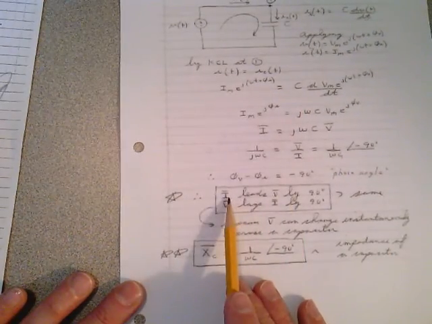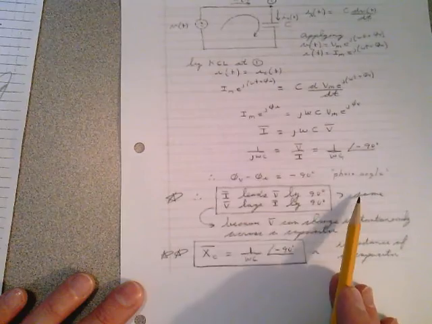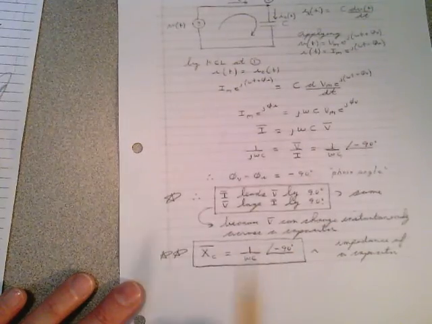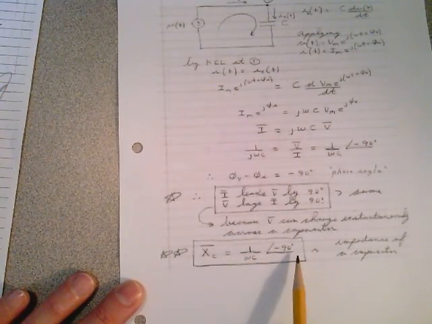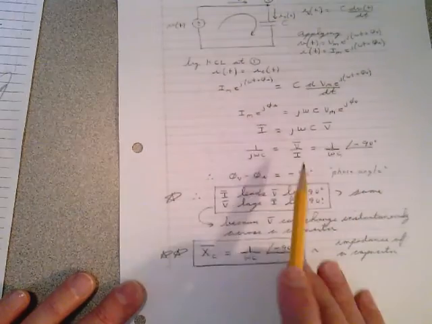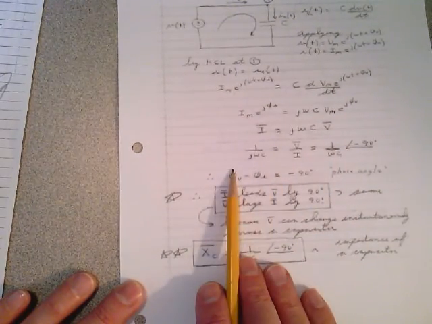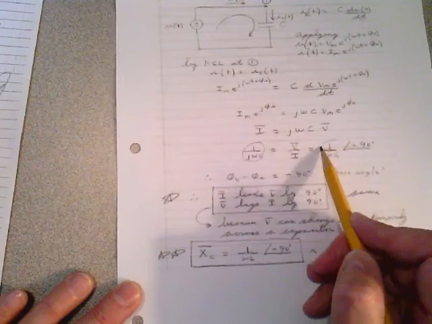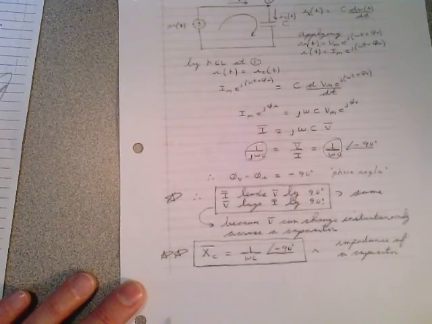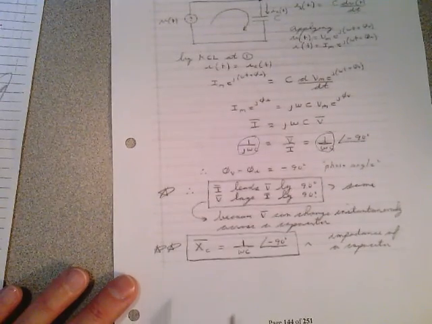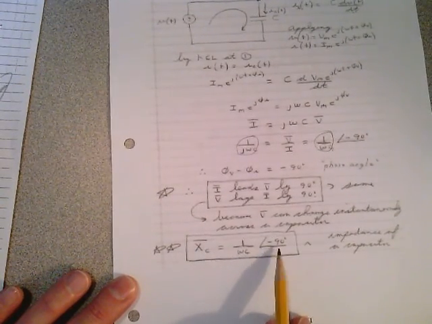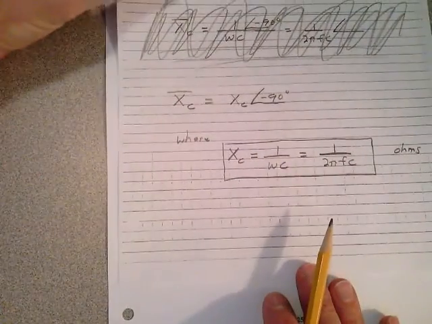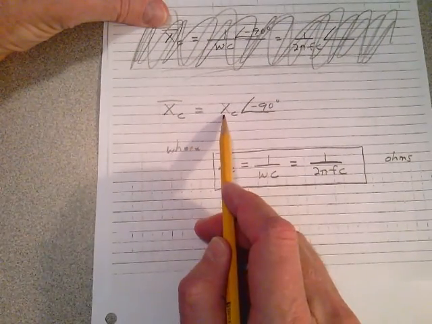So if you go through the analysis, you can see that the current leads the voltage by 90 degrees, or the voltage lags the current by 90 degrees. Why? Because the voltage can't change instantaneously across the capacitor. That leads to this capacitive reactance up here. I'm just equating values in this equation up here. Right here is your X sub C. And I get X sub C is equal to 1 over omega C at an angle of minus 90 degrees.